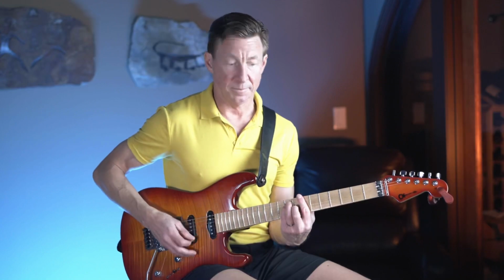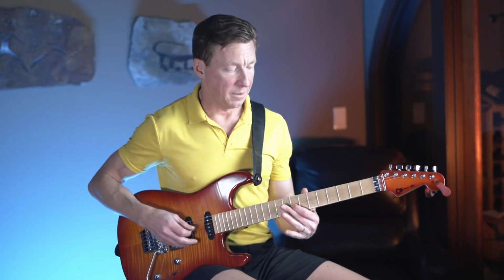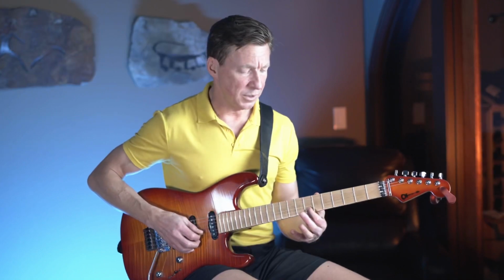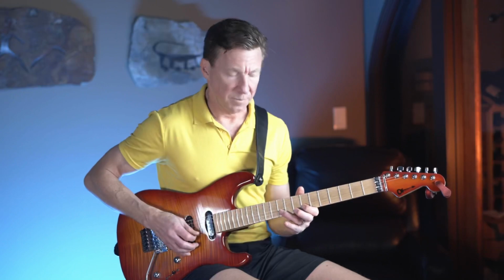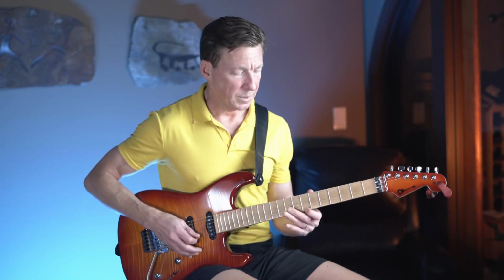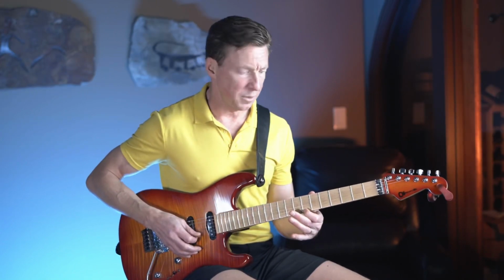When I get to the next string, I have my 3rd again. So I'm going to drop down 2 whole steps to the root, back to the 3rd, up 1.5 steps to the 5th. And I'm going to keep doing this. So on the B string, I'm on the 5th, drop down to the 3rd, 1.5, back to the 5th, up to the 7th, 1.5 up. Then I've got the high E string, which looks just like the low E, so root, 7th, root, 3rd.